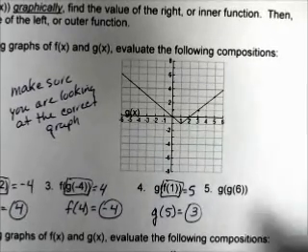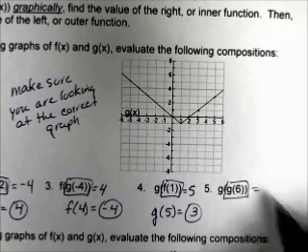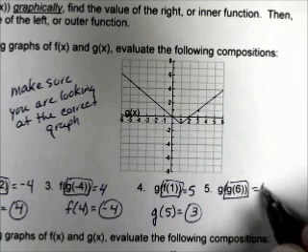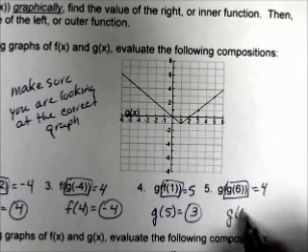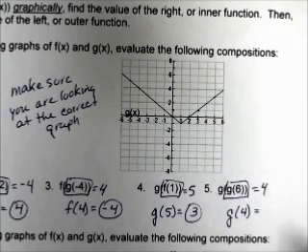Next, number 5, we have g of g of 6. Okay, well, g of 6, what is that? G of 6 is 4. Now we stay with our g of x graph, and now we evaluate g of 4. All right, g of 4 is 2. Simple.